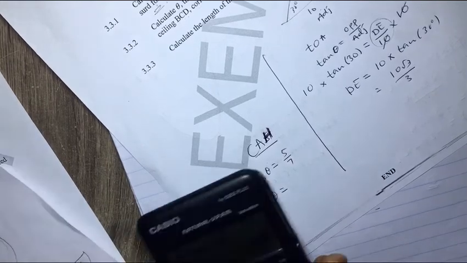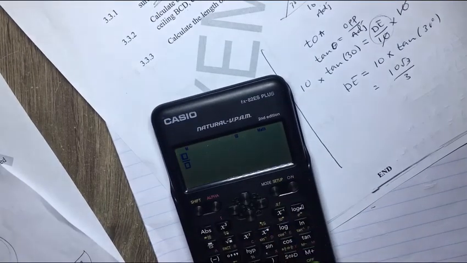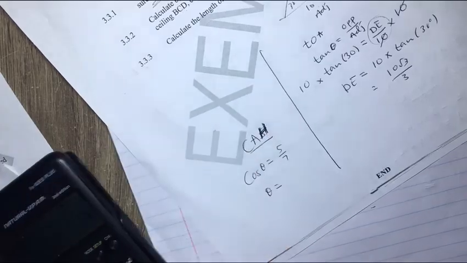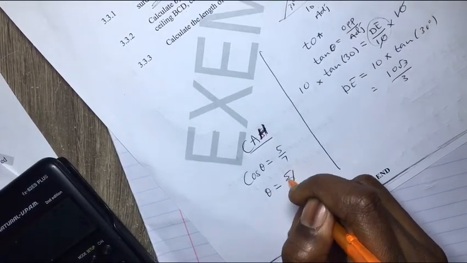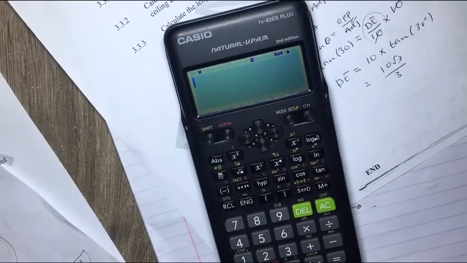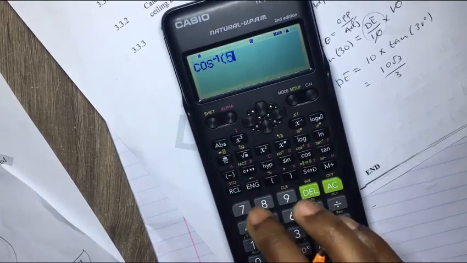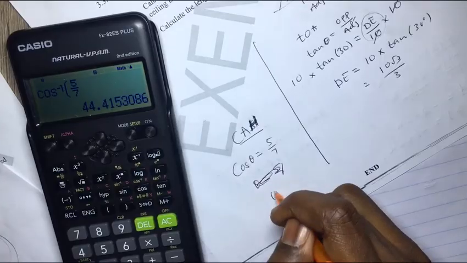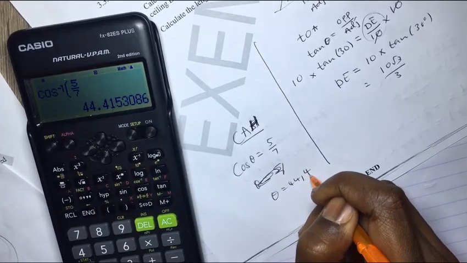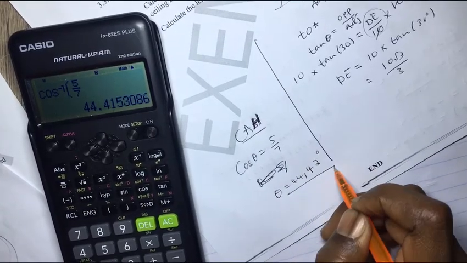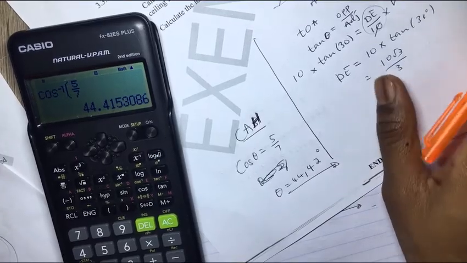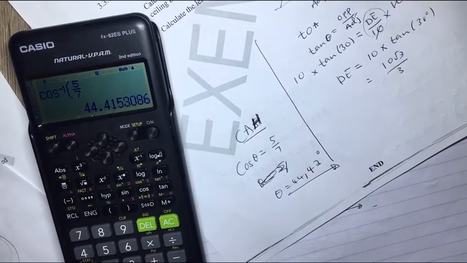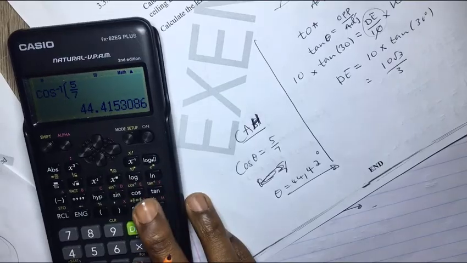So theta will be shift cos 5 over 7. Okay, theta will be 44.42 degrees. Did they say? Yeah, they said 2 decimal places. I hope you can see the work. What if I'm working in vain?